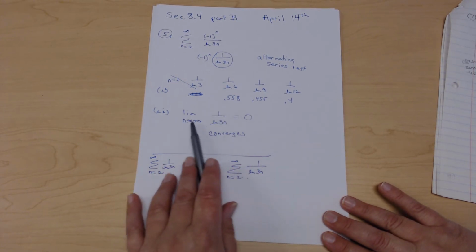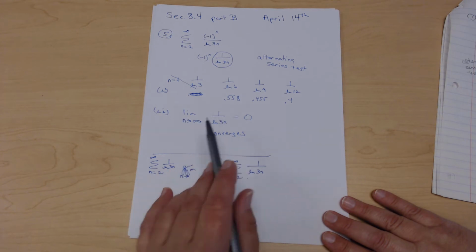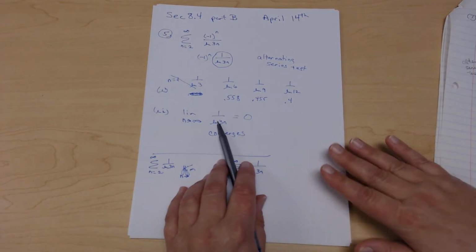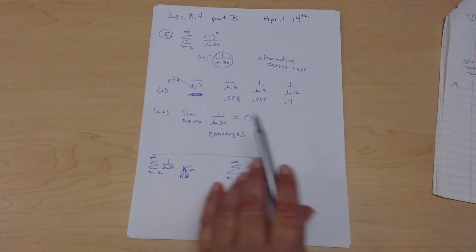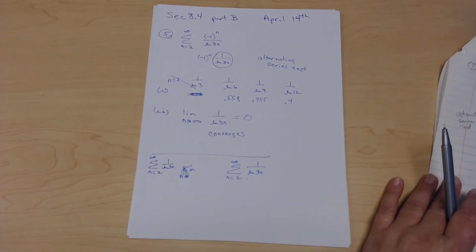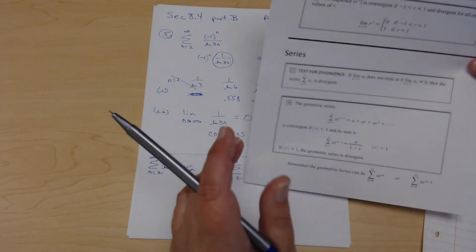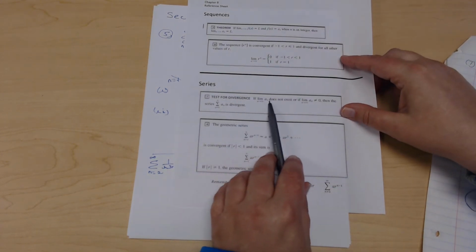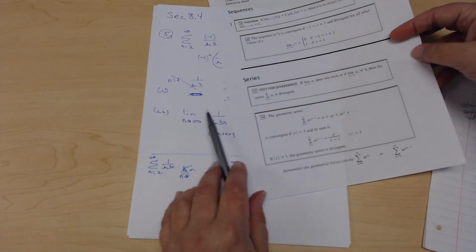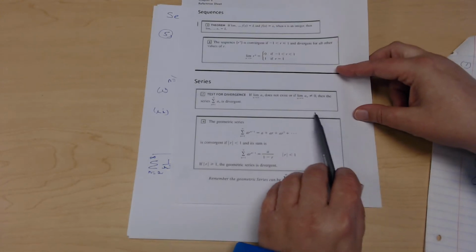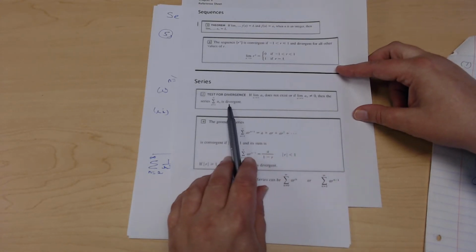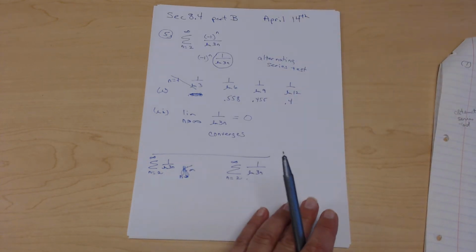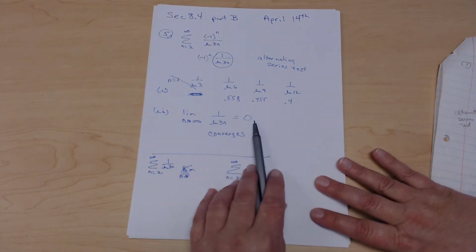But when I look at right here, if I'm just looking at the positive series, I technically did the test for divergence. That's the first one we did, right? The test for divergence: if the limit doesn't equal 0, then I know it diverges. If it equals 0, I don't know what it is.